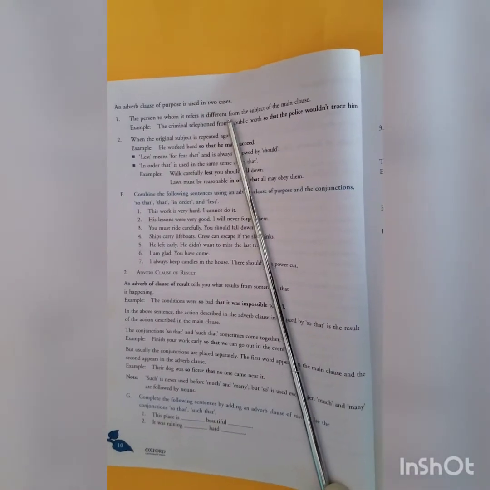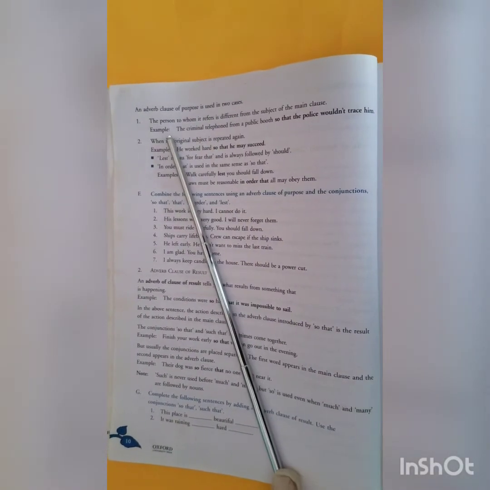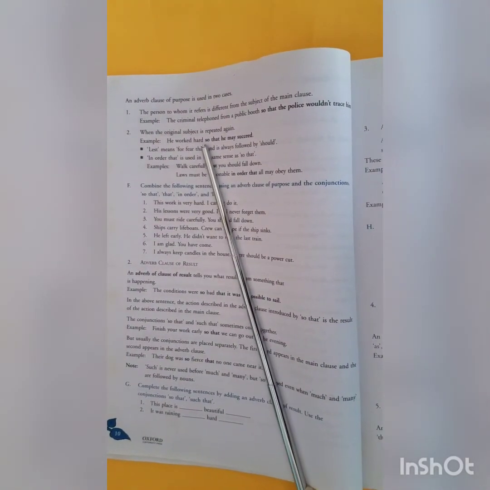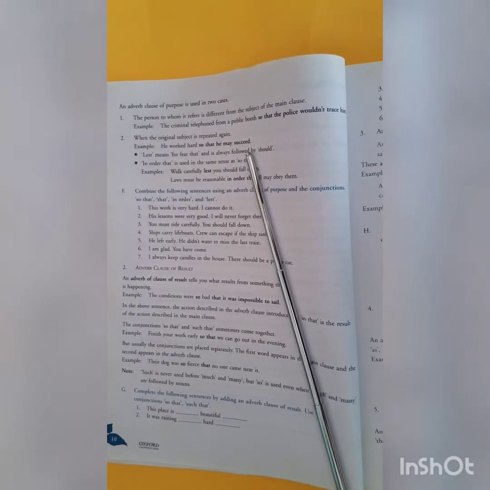Last of all, an adverb clause of purpose is used in two cases. The first one is when the person to whom it refers is different from the subject of the main clause. Example, the criminal telephoned from a public booth so that the police wouldn't trace him. Number two, second case, when the original subject is repeated again. He worked hard so that he may succeed.